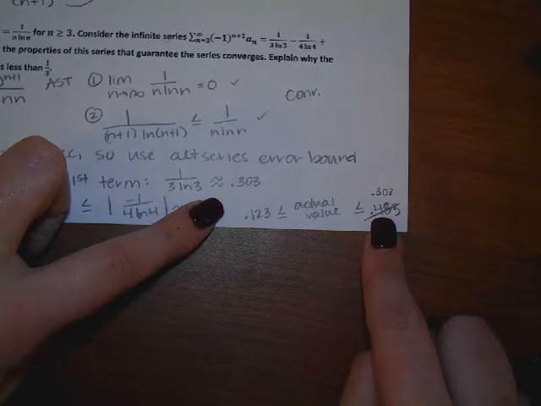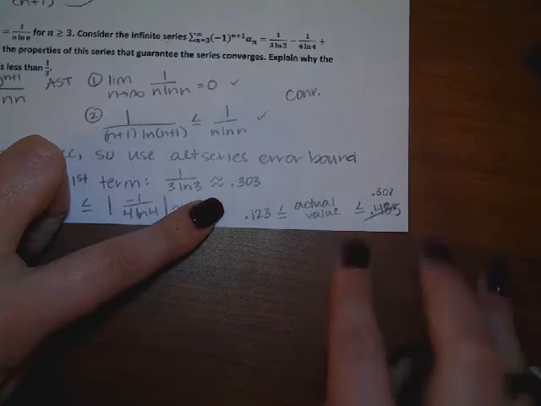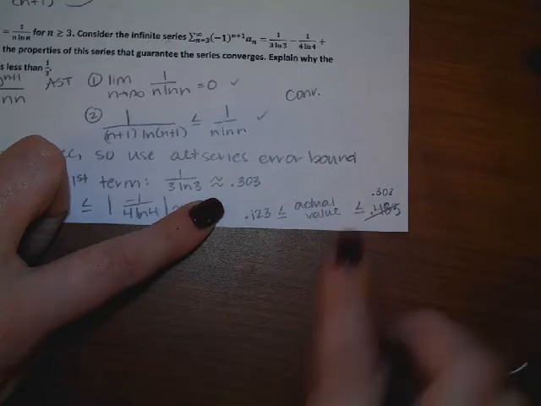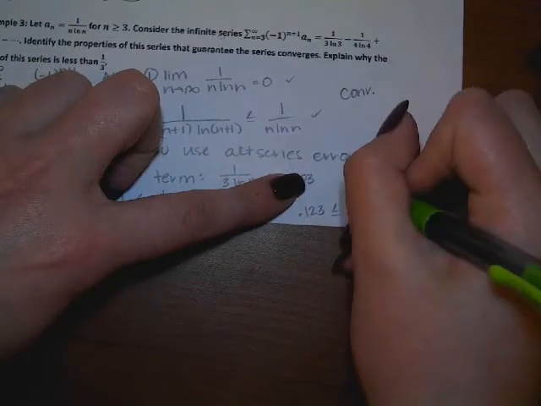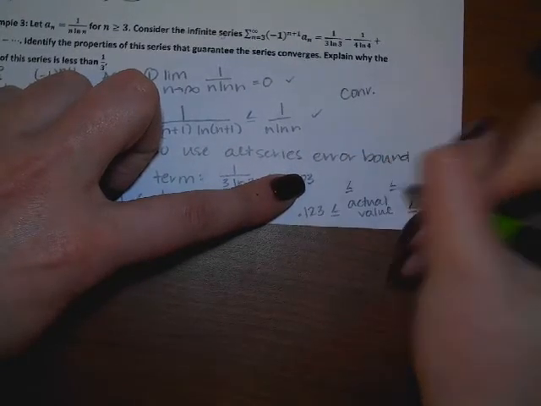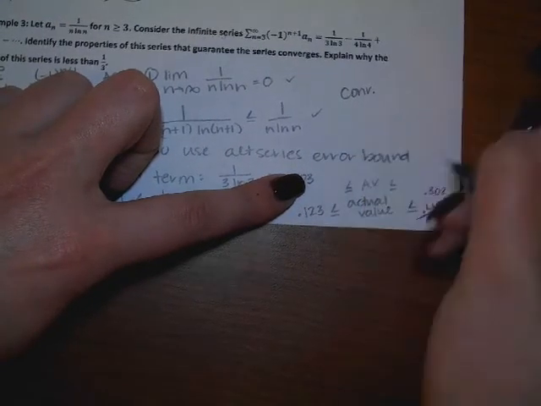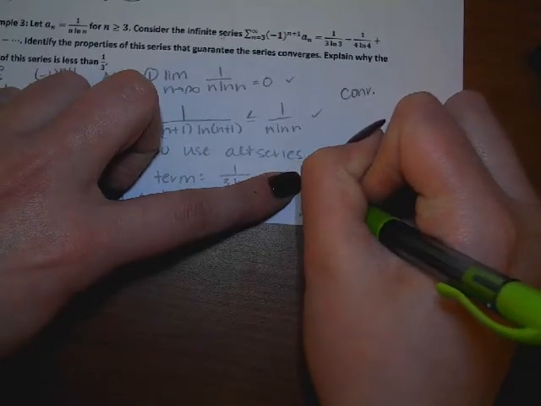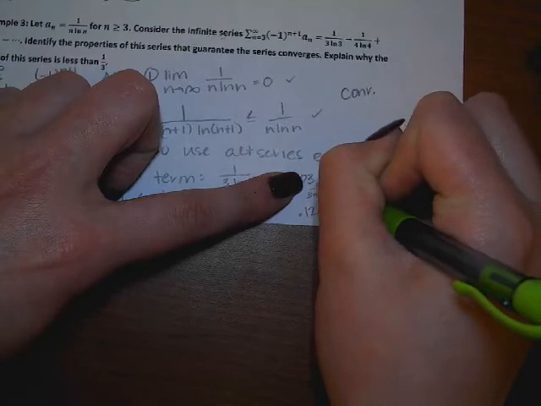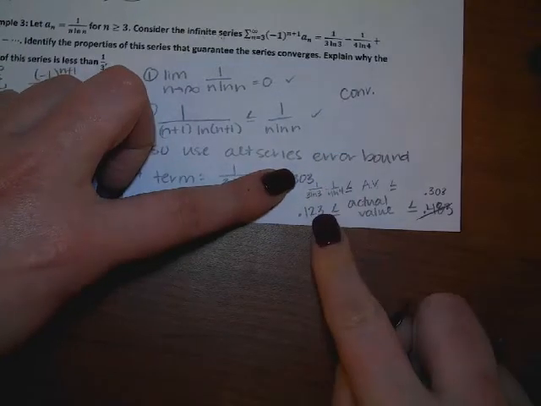Okay, so what we are saying is that the actual value, and I'm going to go ahead and write this using exact numbers, the actual value, I'm going to say AV for short, is between 1/3 ln 3 minus 1/4 ln 4, because that's what I actually did to get that decimal.